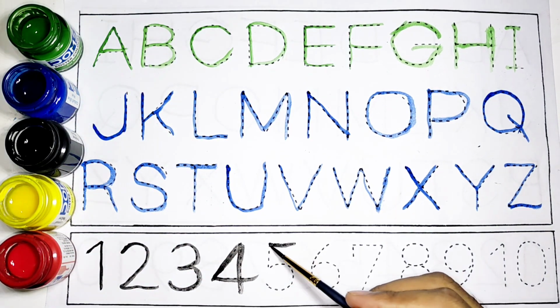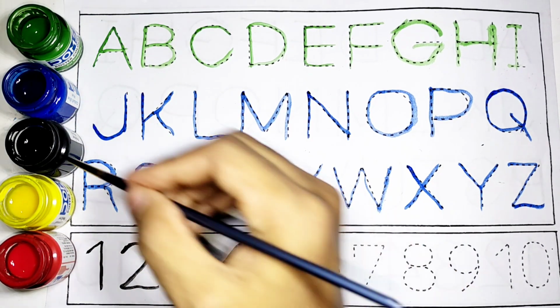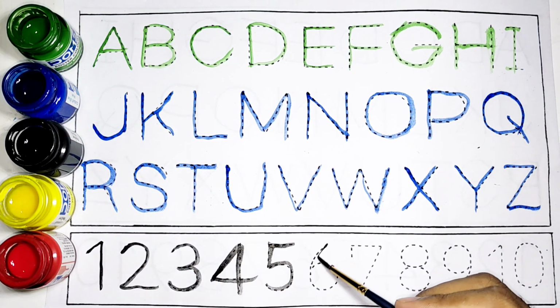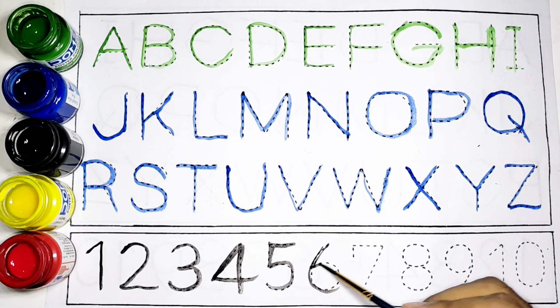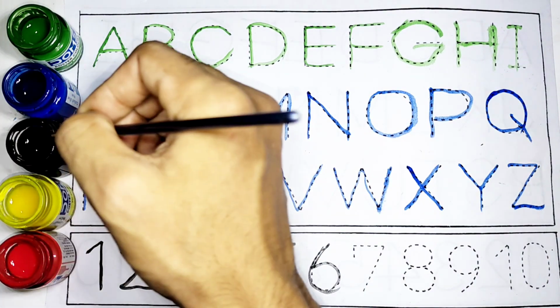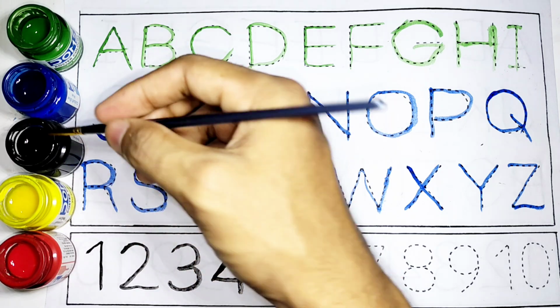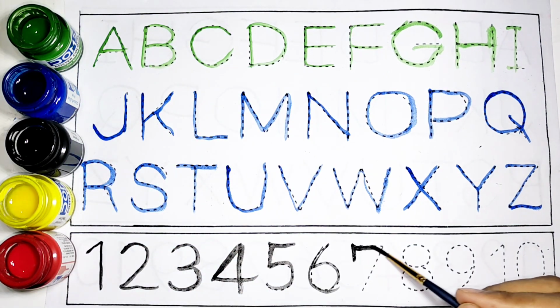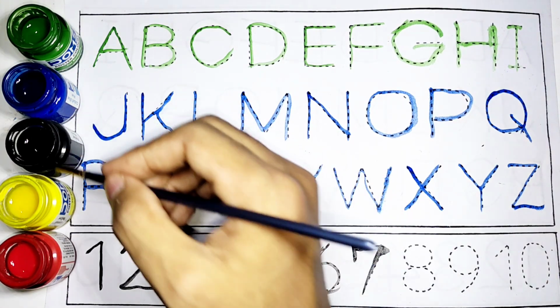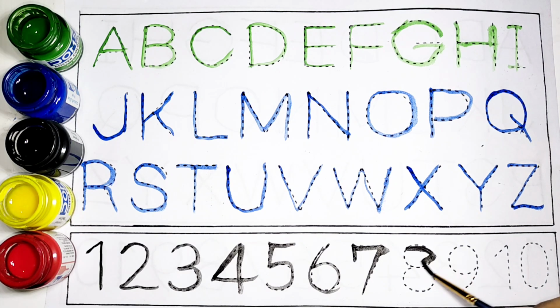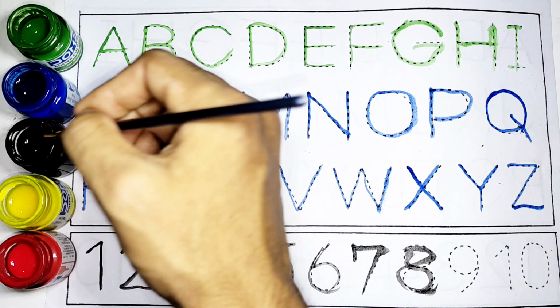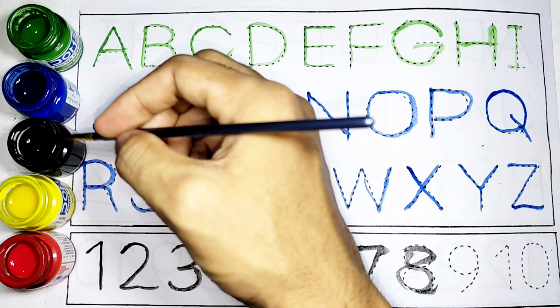Now we draw 5. The next one is 6. The next one is 7, seven, 7. Now we draw the number of 8. And the next one is 9, nine, 9.